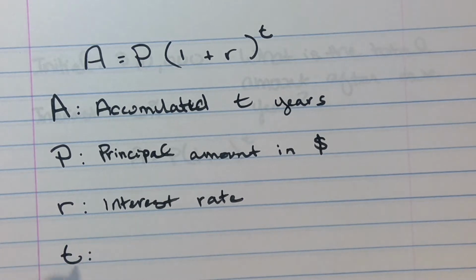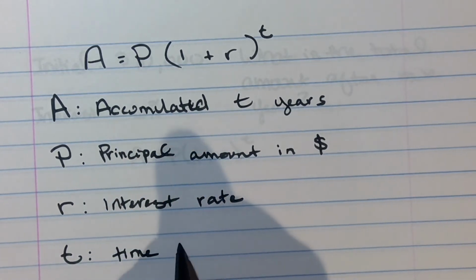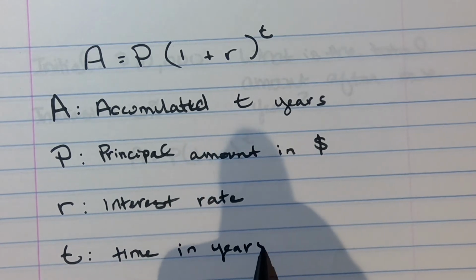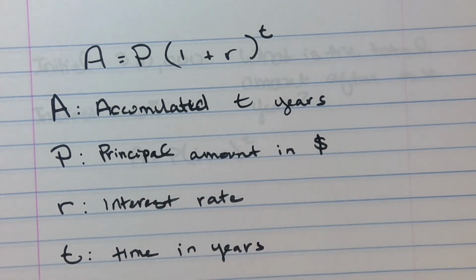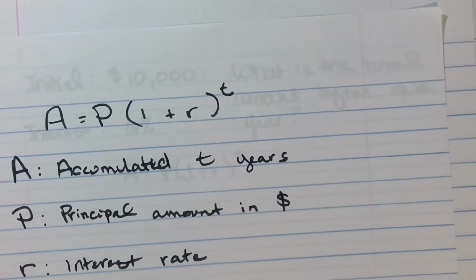And lastly, there's T, and T stands for the amount of time in years that we're trying to calculate. After how many years? What is our total after 3 years, after 5 years? That's what T stands for. So let's try this out.